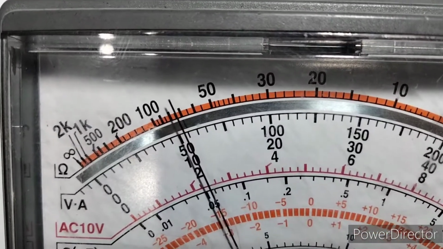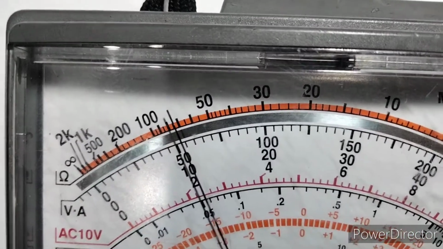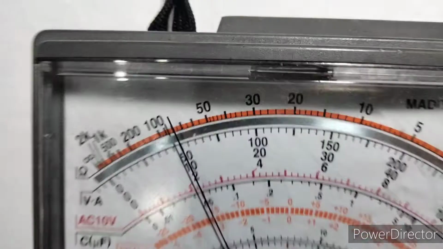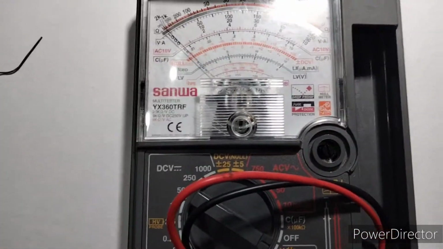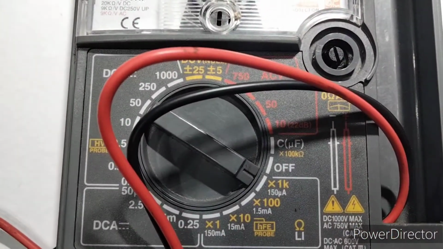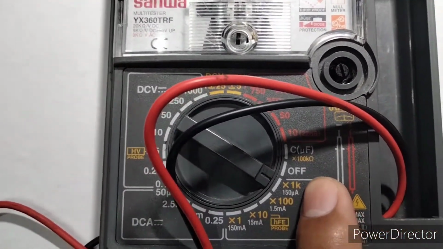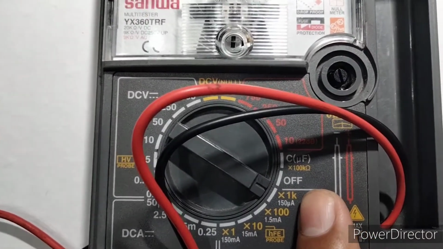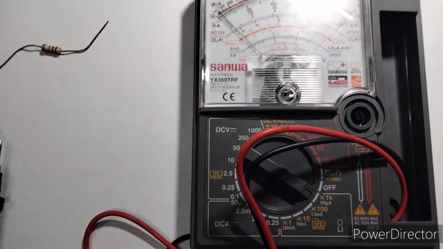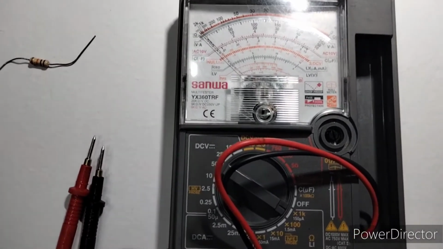So the reading is 75 because the value per division of this scale starting from 50 to 100 is by 5. And after determining the value of that, which is 75, you're going to multiply it by the range that you have selected, which is times 1K. So 75 times 1K, the answer is 75,000 or 75K ohms. And that is how we use the ohmmeter function of the multitester.